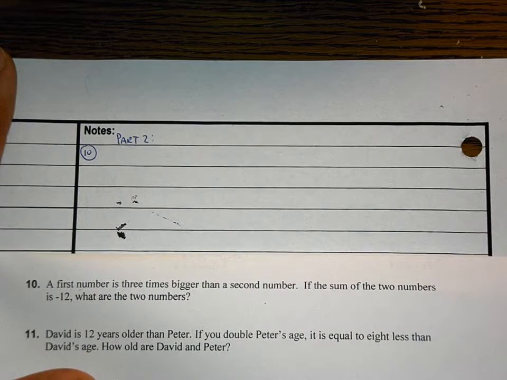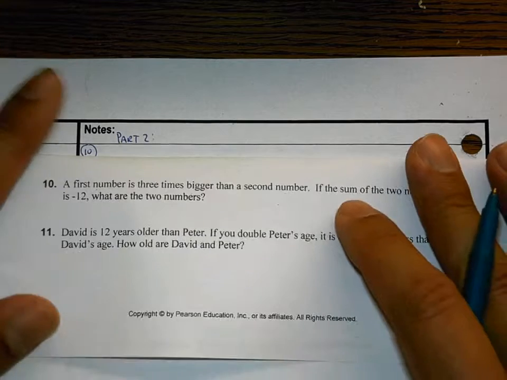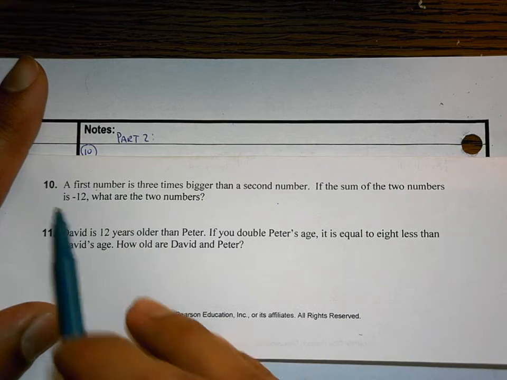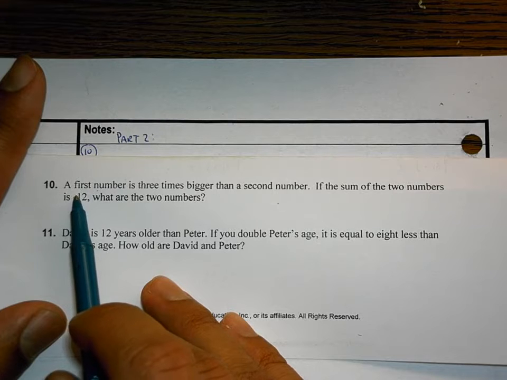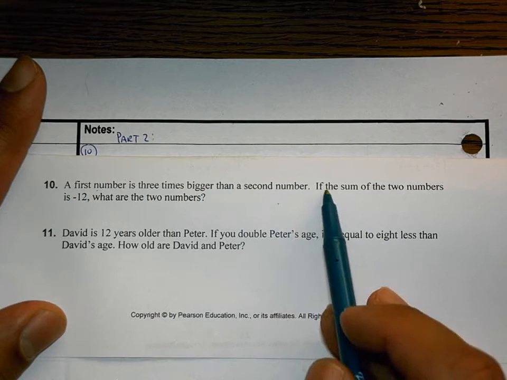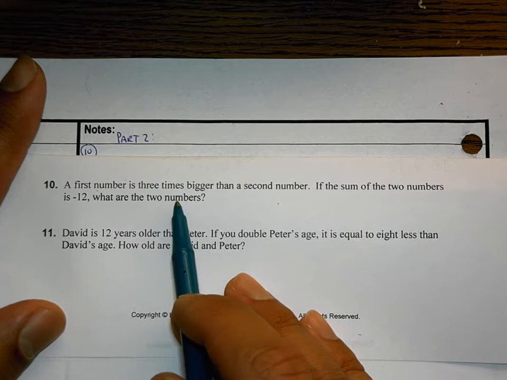Okay, so I'm going to add a few more minutes of notes just because there are some trick questions and there's a word problem that I want to talk about. The first word problem is number 10, which you do not have to write out. It's right here on your worksheet. A first number is 3 times bigger than a second number. If the sum of the two numbers is negative 12, what are the two numbers?